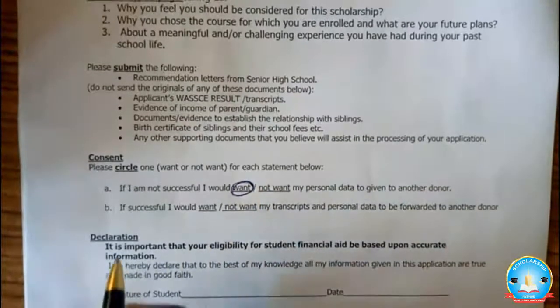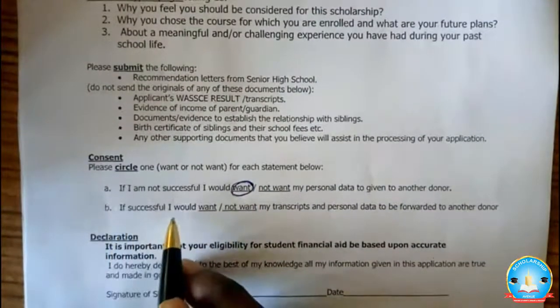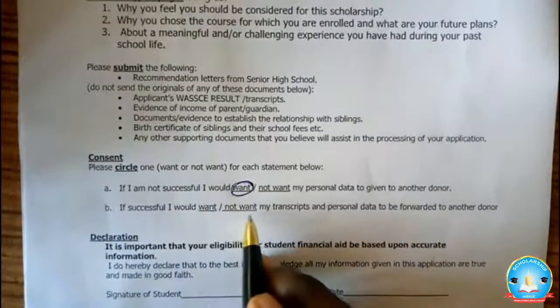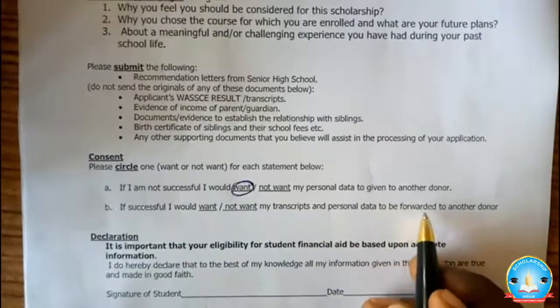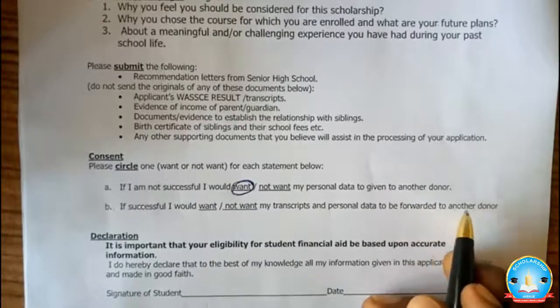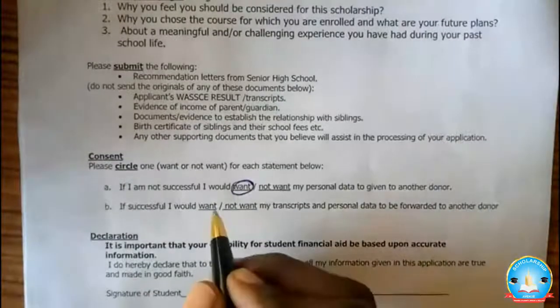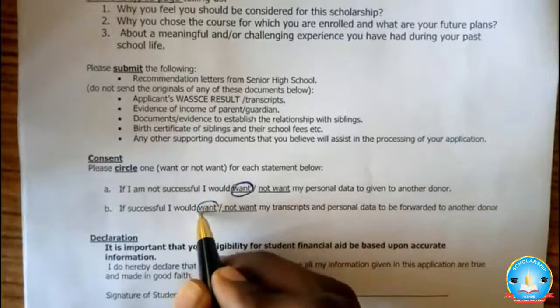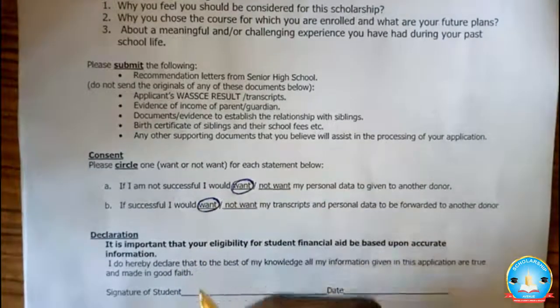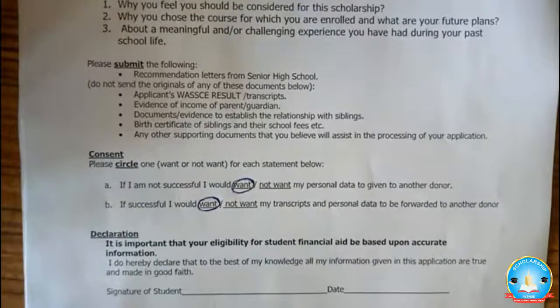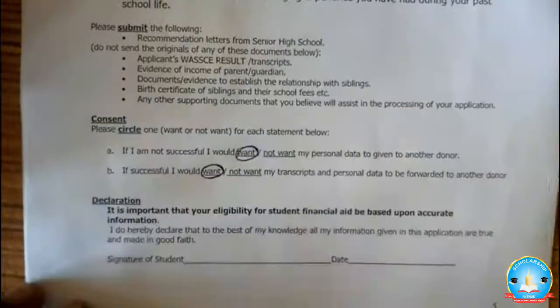Next: if successful, I would want or not want any transcript and personal data to be forwarded to another donor. So here I choose want. Good. But if you don't, you go with not want.